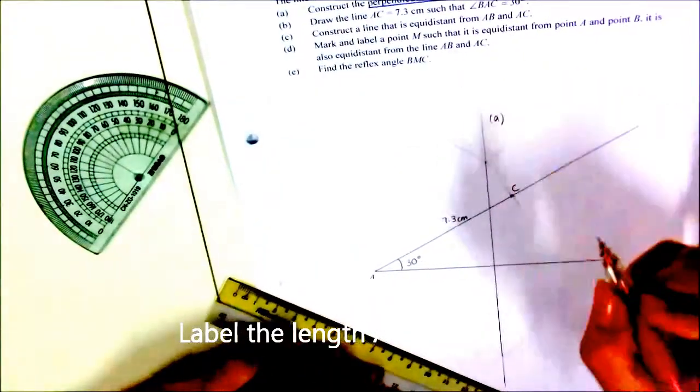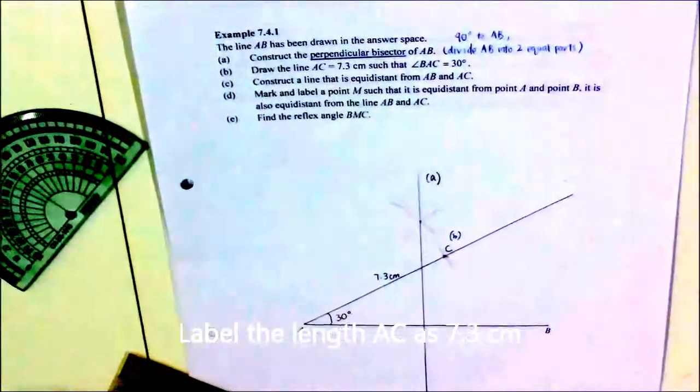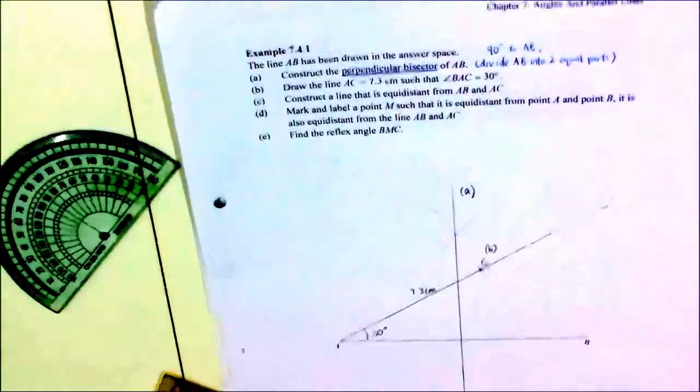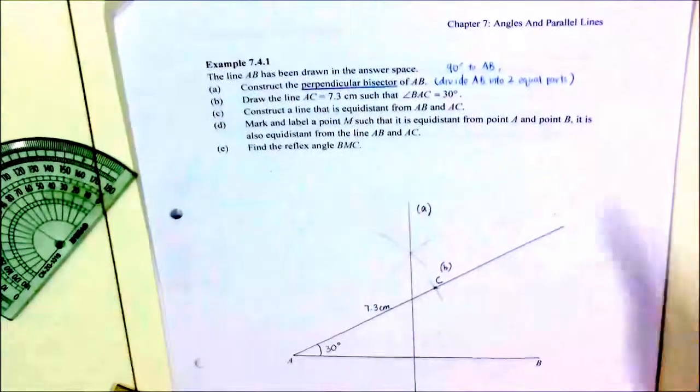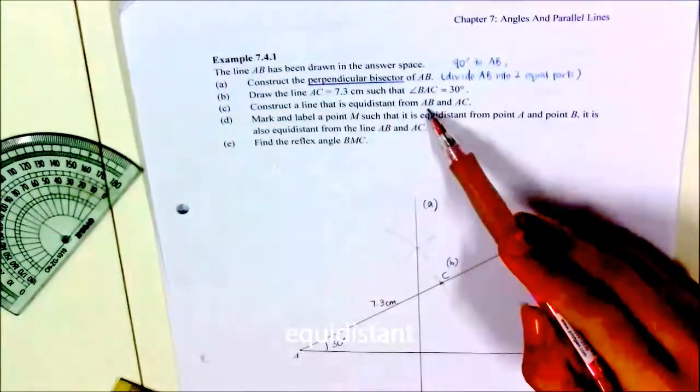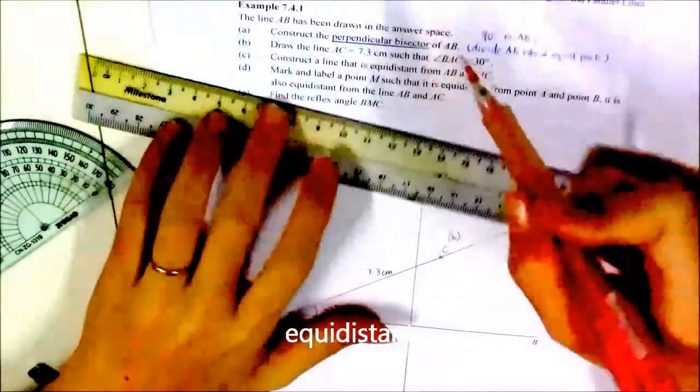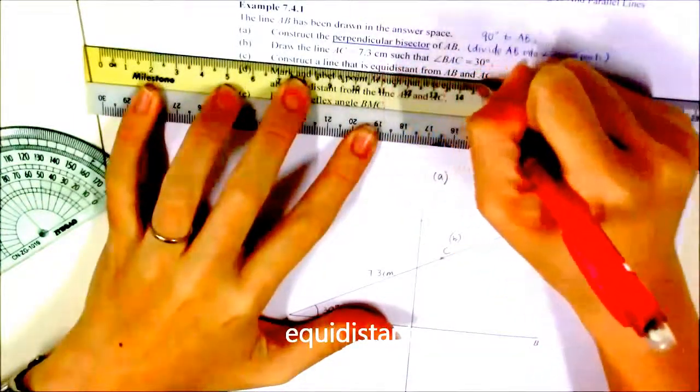Let's now move on to part C. Part C of the question asks you to construct a line that is equidistant. Please highlight or underline equidistant from AB and AC.